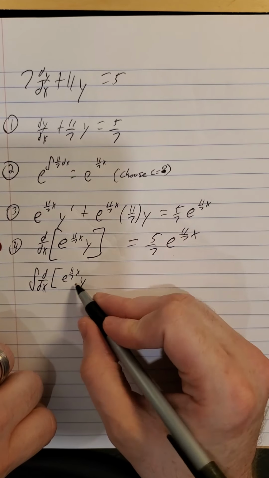So y is 5/11 e to the 11/7 x over e to the 11/7 x plus c over e to the 11/7 of x. A little bit of simplifying there. Y is 5/11 plus c e to the negative 11/7 of x. So you can write it either at the bottom or with negative exponent.